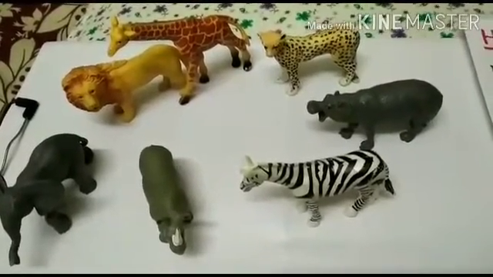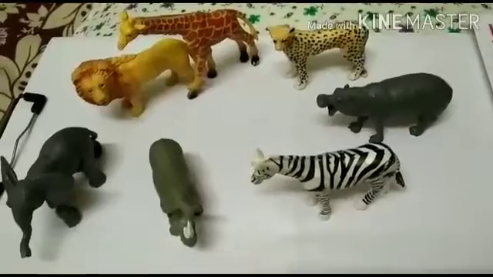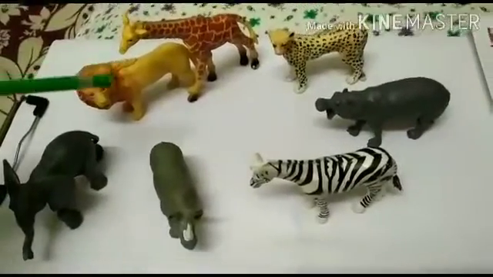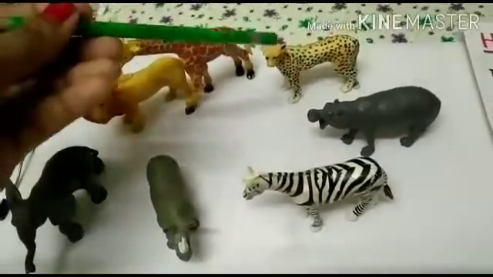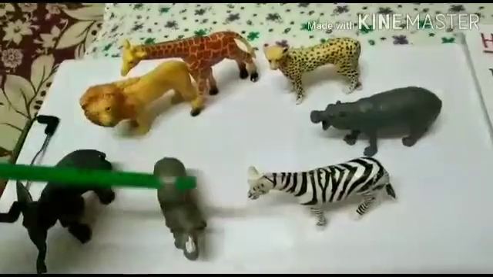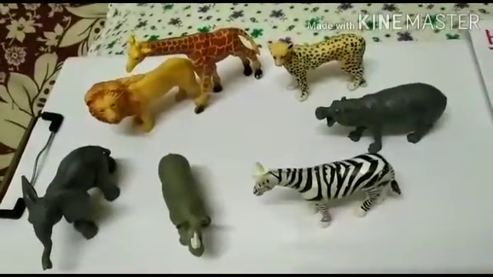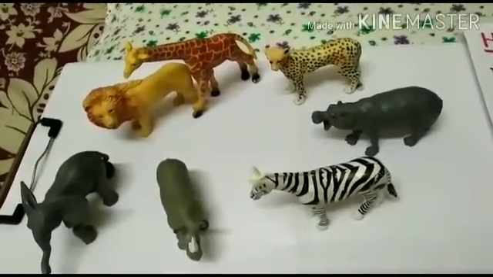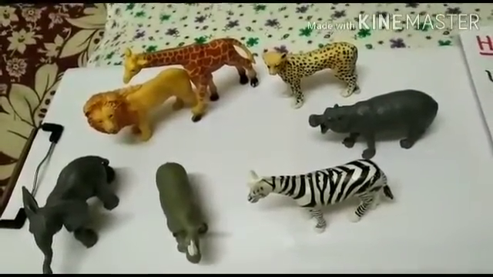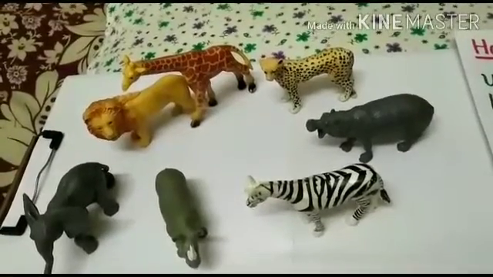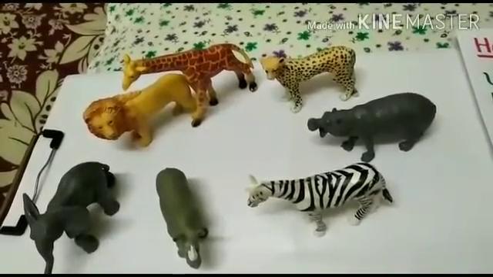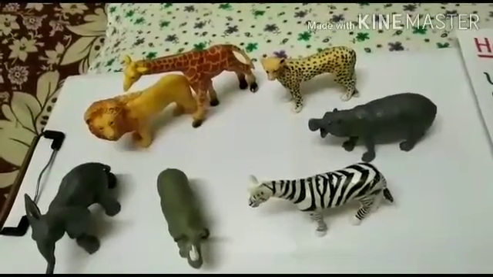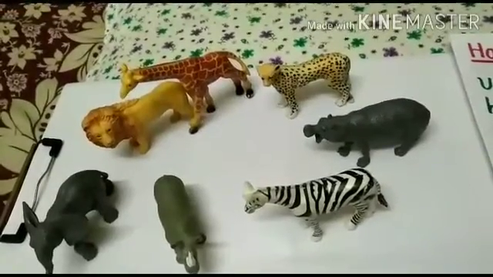Look here and count animal toys. 1, 2, 3, 4, 5, 6, 7. There are 7 animal toys. If you want to ask a question related to numbers, how will you ask? You can ask with the help of how many.